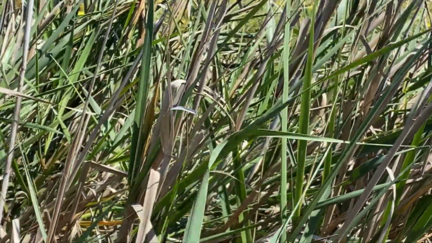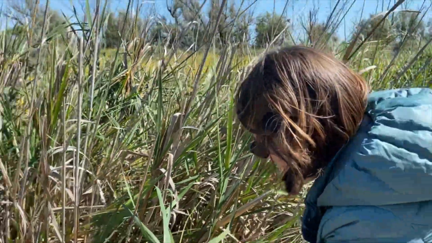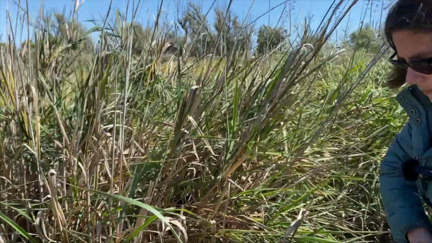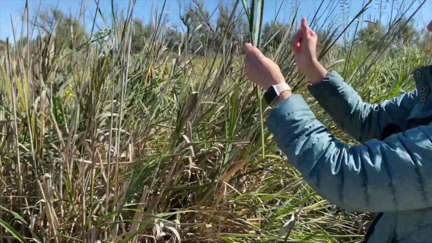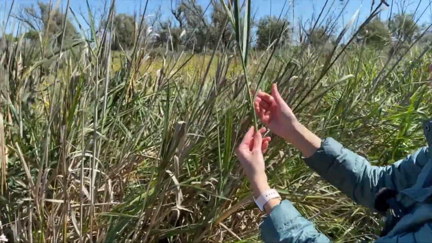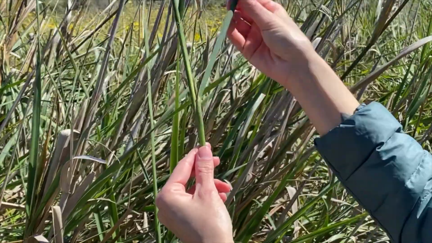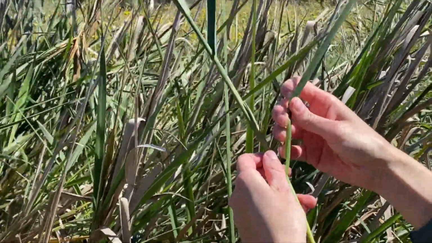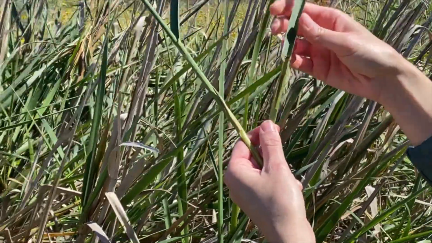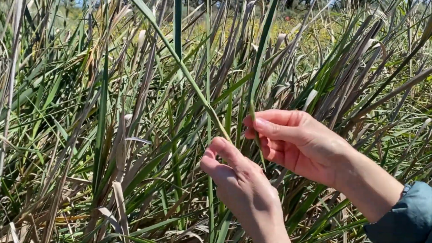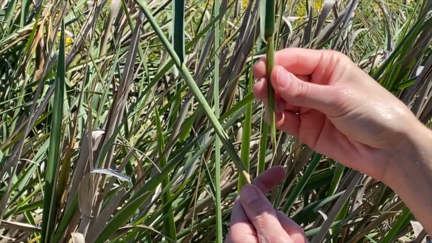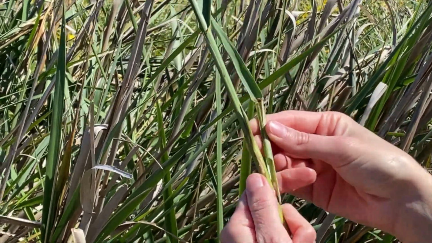And one other characteristic I want to point out to you is the base of the leaves here. So here's a single leaf, and if I go ahead and pull this off, you can see that the base of the leaf has this sheath, and that sheath wraps around the stem. So all members of the grass family have these sheathing leaves that wrap around the stem.